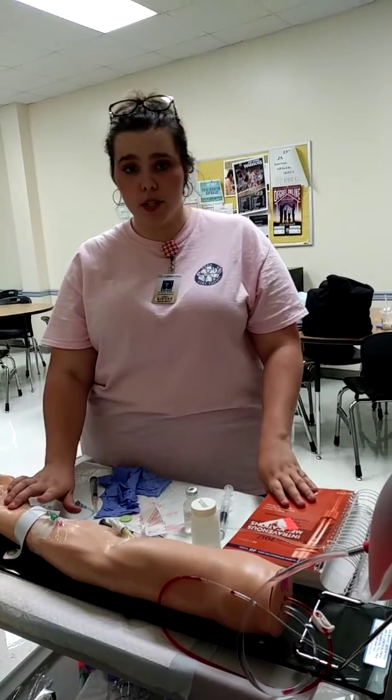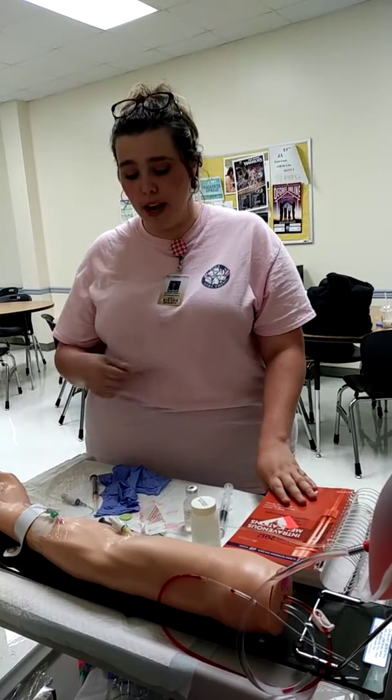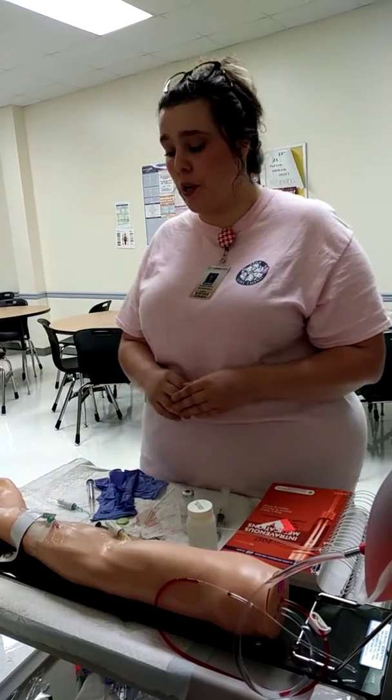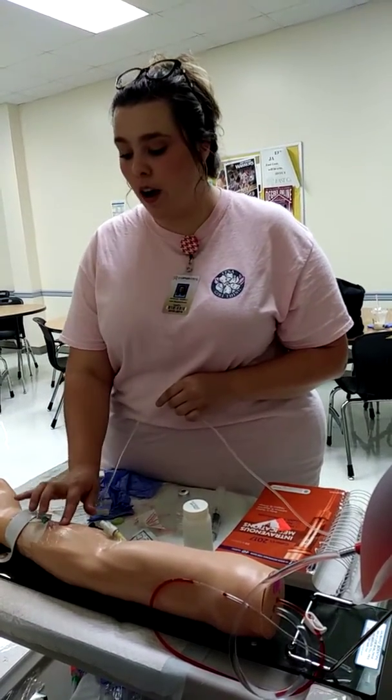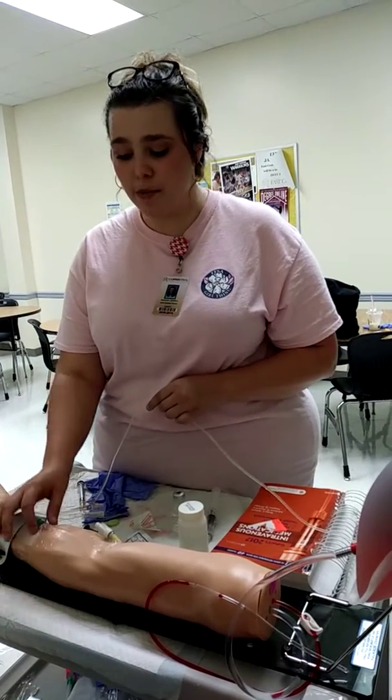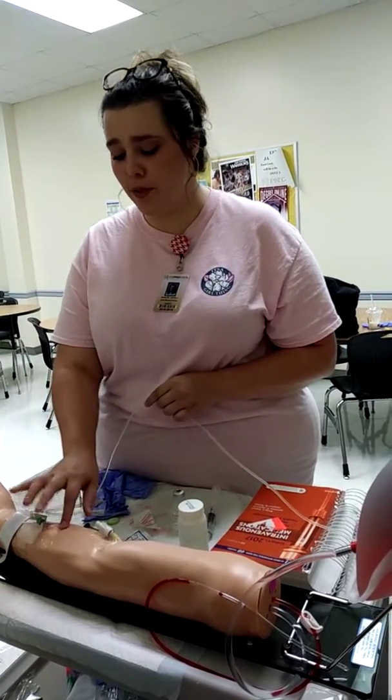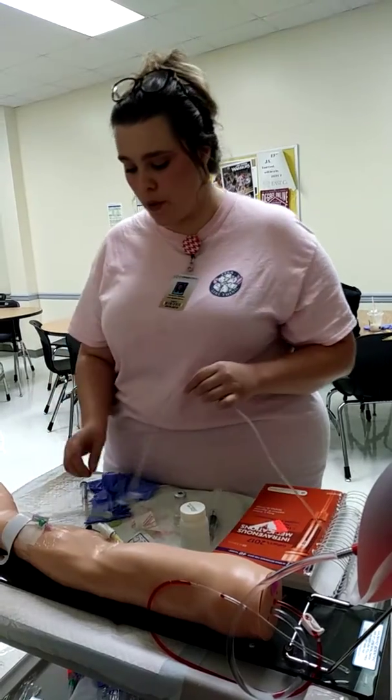I'm going to explain the procedure to the patient. I'm going to be giving him an IV push medication that is physician ordered. I'm going to check the IV line and make sure it's patent. I see no signs of infiltration. I ask him if he's having any pain. He says no, it feels good. I said, okay, we're good to go.